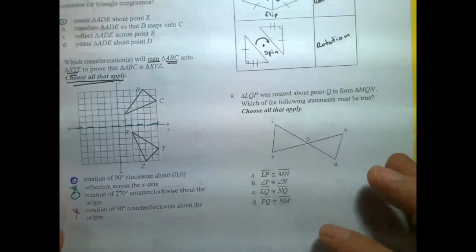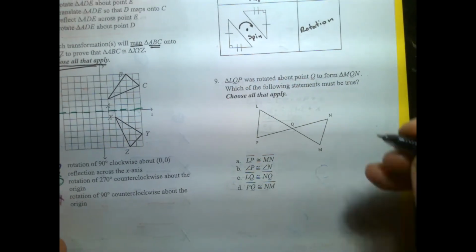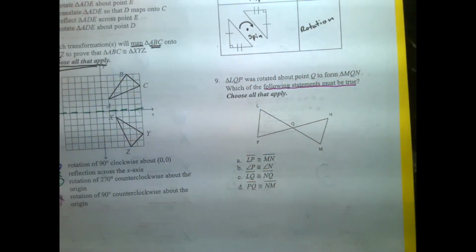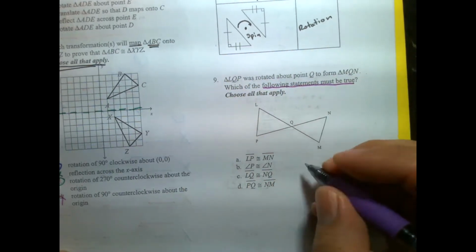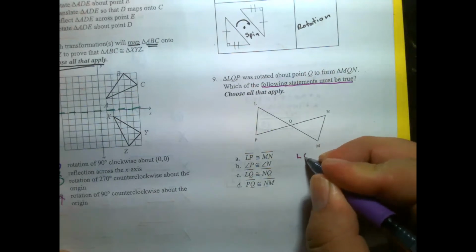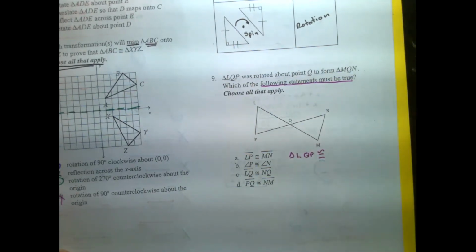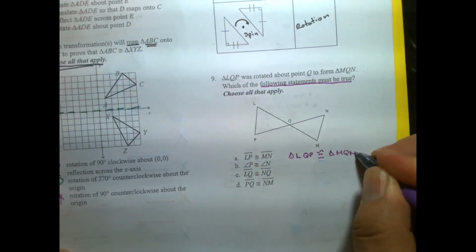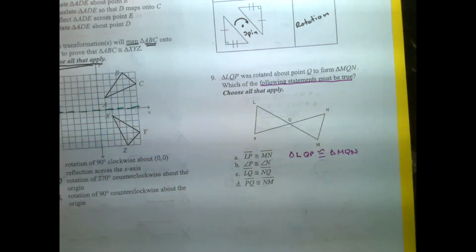All right, but finally, number 9. LQP was rotated about point Q to form triangle MQN. Which of the following statements must be true? Now, here's the issue. They said this was rotated to form this triangle. So what they're letting me know is that LQP has to be congruent because it was a rotation with triangle MQN. Here's the thing. The picture is going to throw you off. Go by the order of the letters.